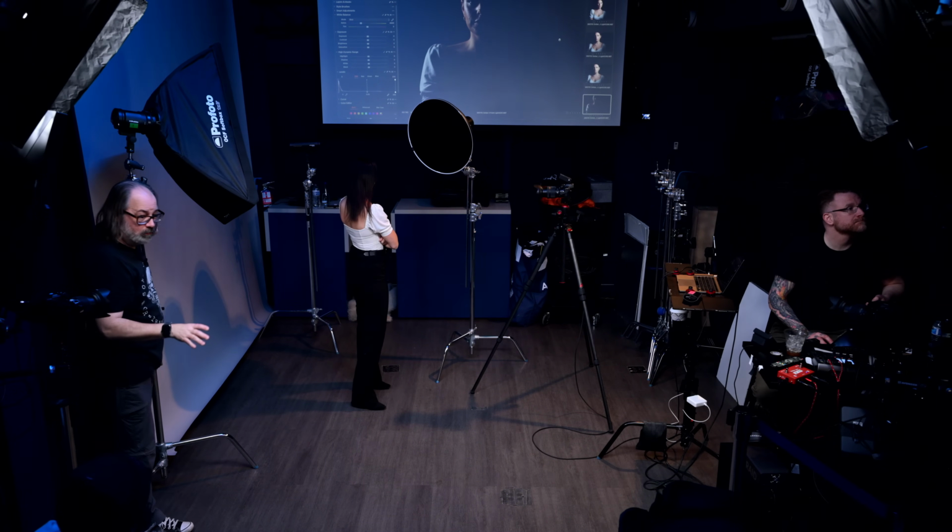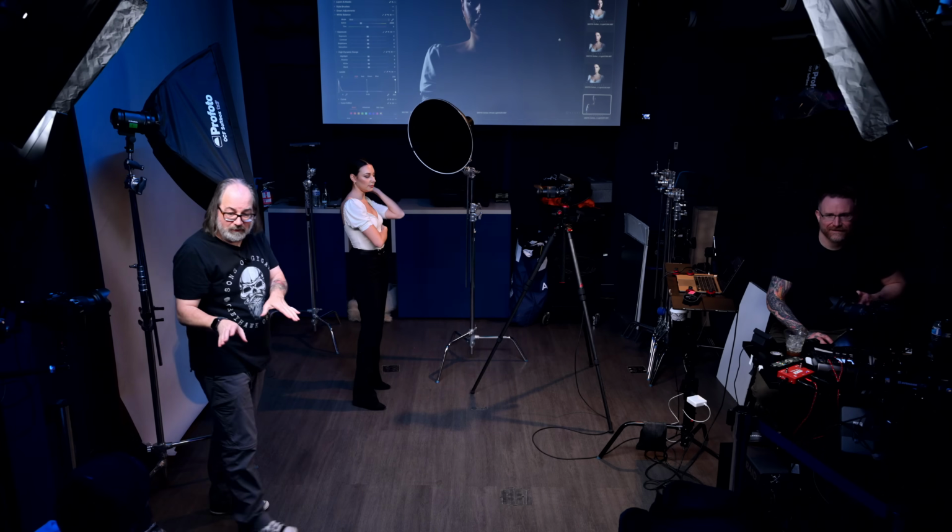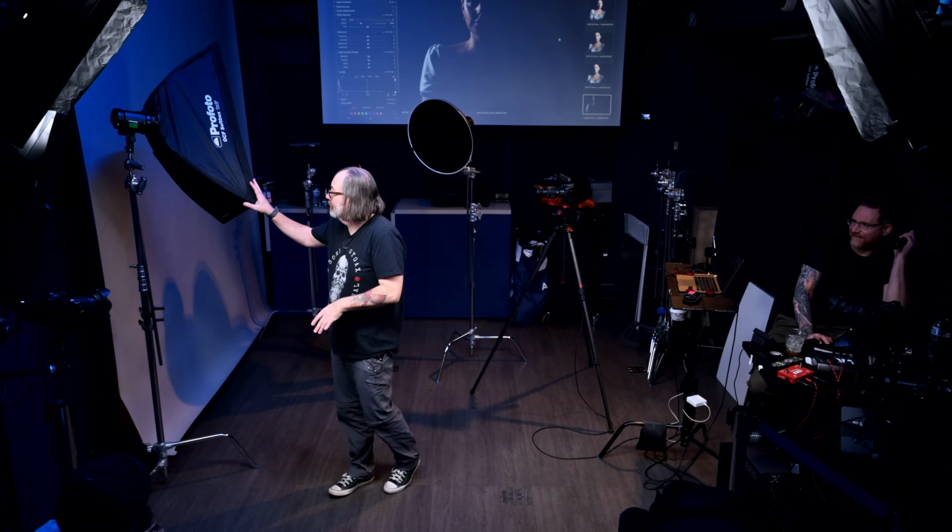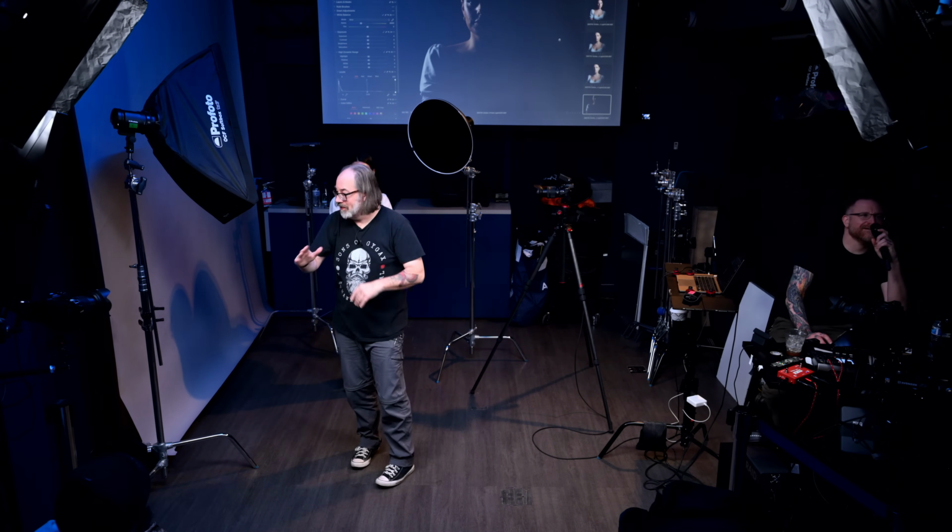If you want to look cool, by the way, a little advice here. Whenever you're using one of these strip banks, give it a little Dutch angle.